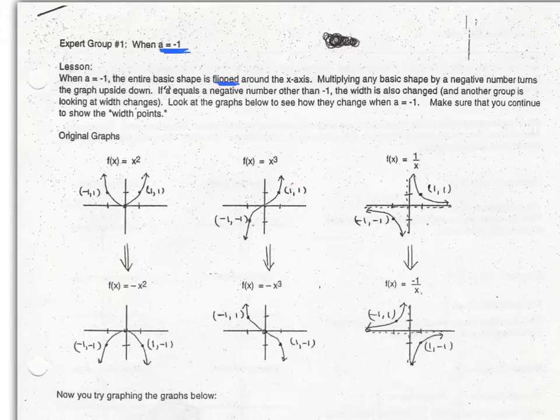Another word for that is reflection. It reflects over the x-axis. It's upside down. And then the other thing it has here, if a equals a negative number other than -1, the width is also changed, meaning it's going to get skinnier or wider. That's actually going to be on the next sheet or the next video within the worksheet packet here. This we're just going to do reflections.